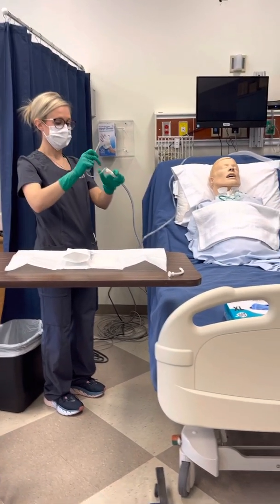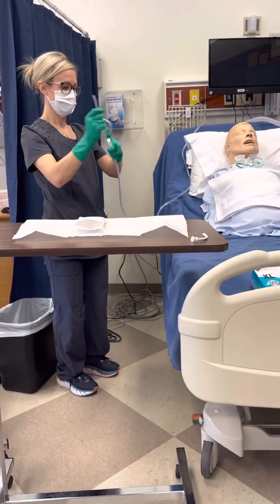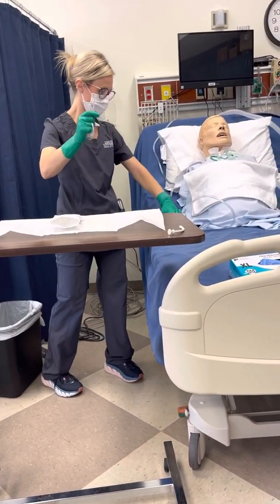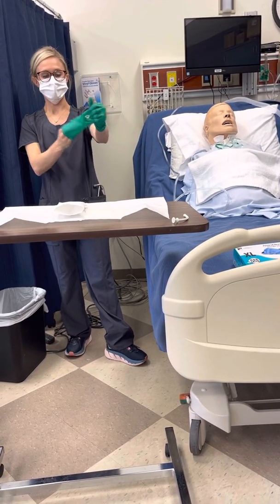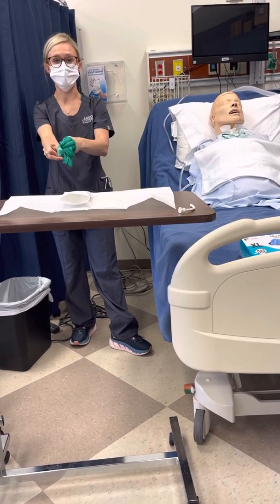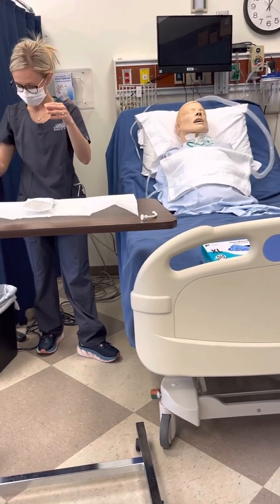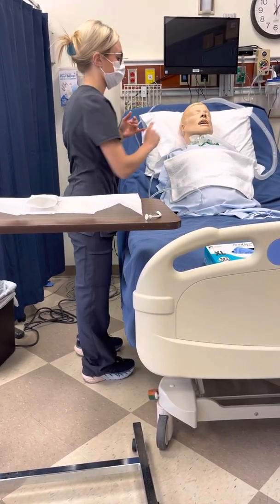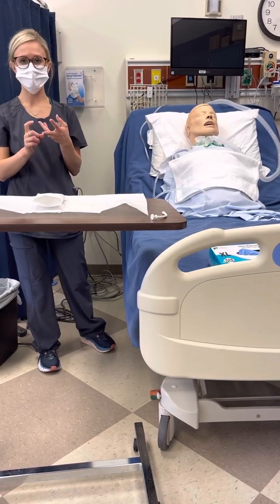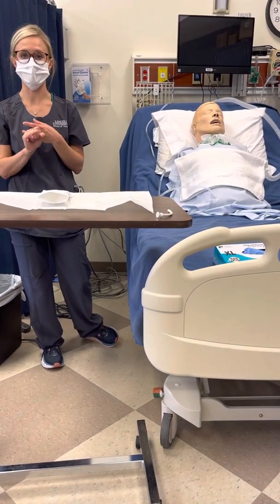I am now going to remove this. When I'm finished, I'm going to make sure that I document how well my patient tolerated this suctioning. I'm going to document if the patient has any secretions, the characteristics, the color. I'm going to document his respirations after suctioning.